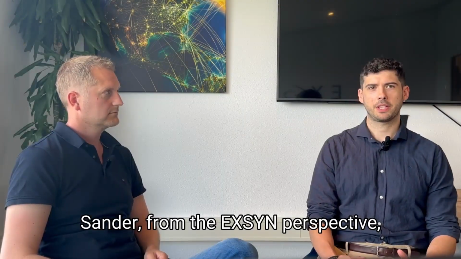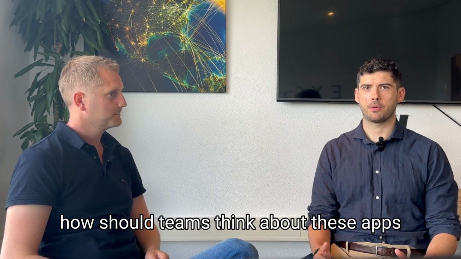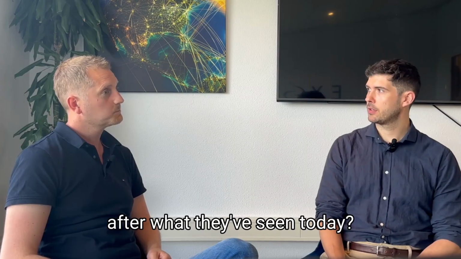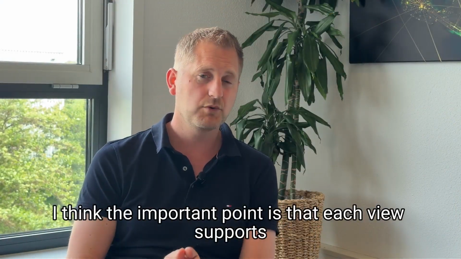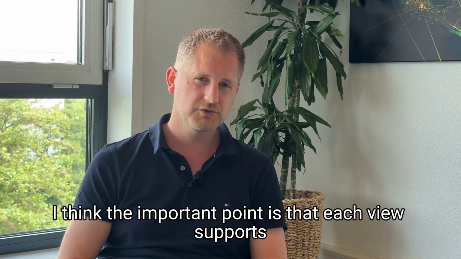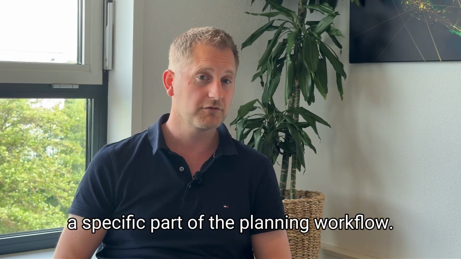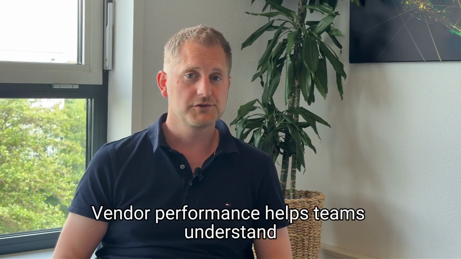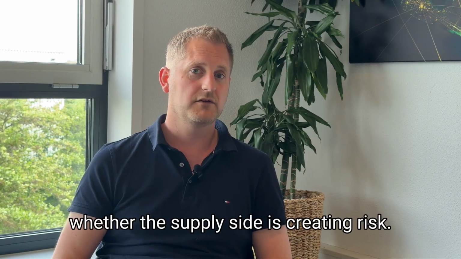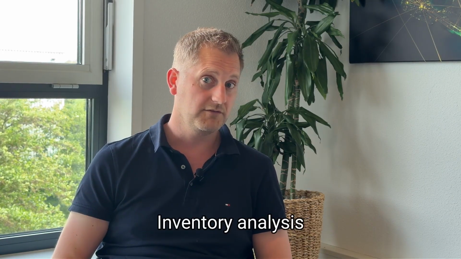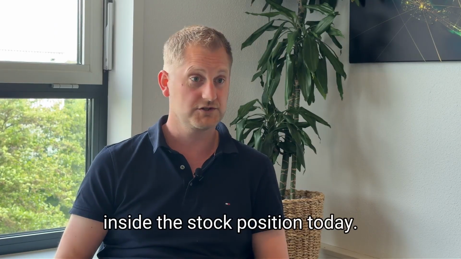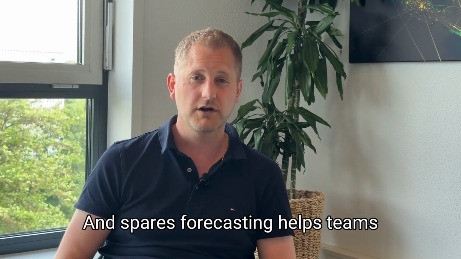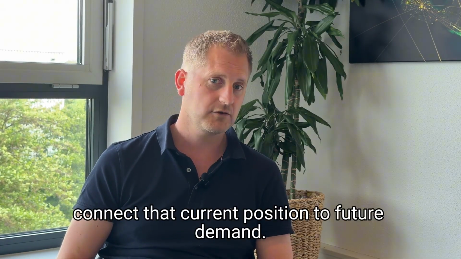But Sander, from the EXSYN perspective, how should teams think about these apps after what they've seen today? Okay, so now that we have seen the app in context, I think the important point is that each view supports a specific part of the planning workflow. Vendor performance helps teams understand whether the supply side is creating risk. Inventory analysis helps teams understand what is happening inside the stock position today. And spares forecasting helps teams connect that current position to future demand.